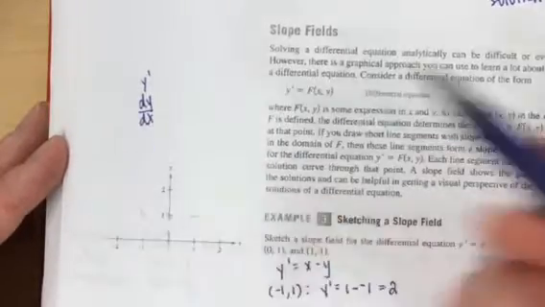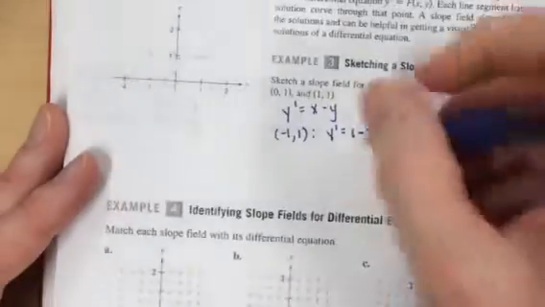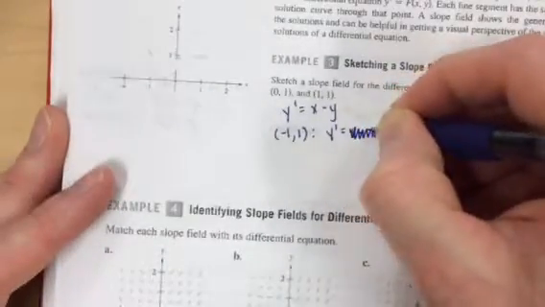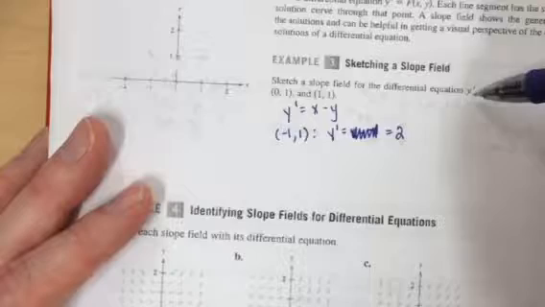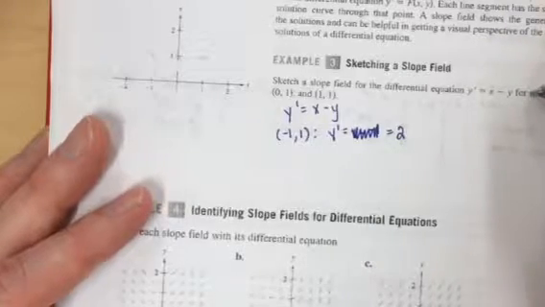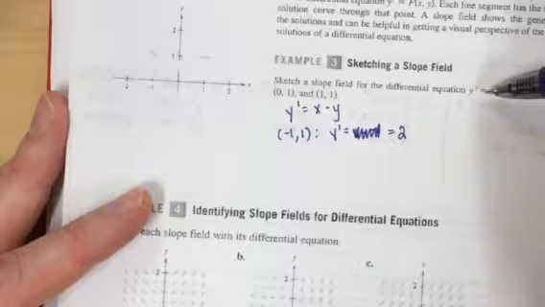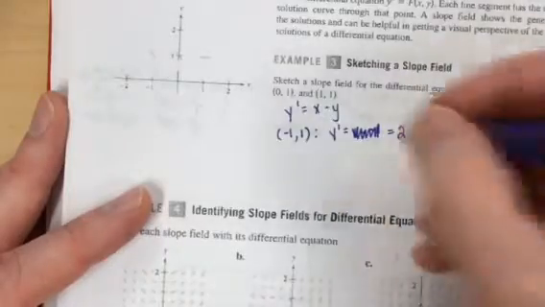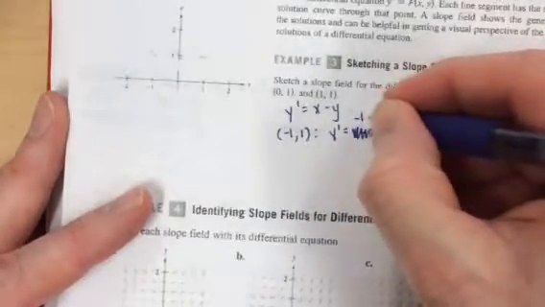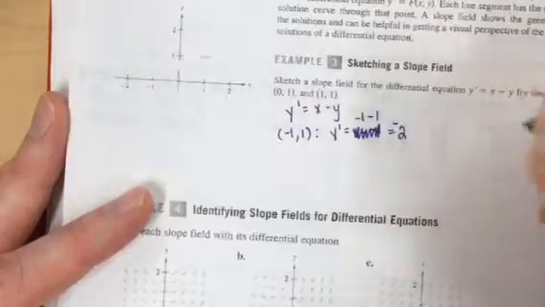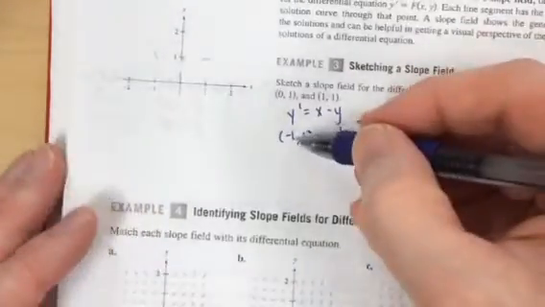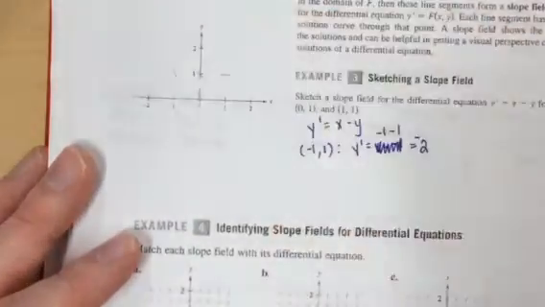That's just a slope. All right, so I already kind of got started here, but I got started funky. So on this one, you know that y prime is equal to x minus y. And so what we want to do is figure out what the slope field for this would look like. Well, y prime, that's just a derivative, so we're going to plug in here. It's x minus y, so negative 1 minus 1, that would be negative 2. So at that ordered pair, negative 1, 1, you'd have a slope of negative 2.